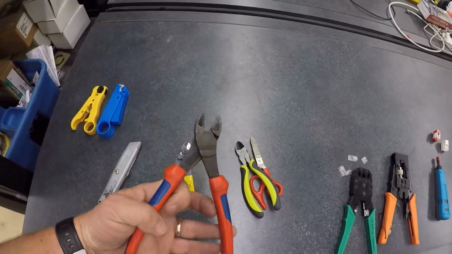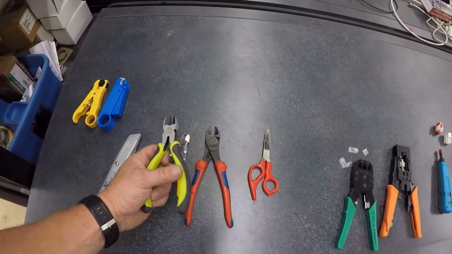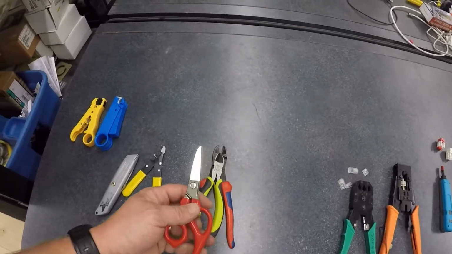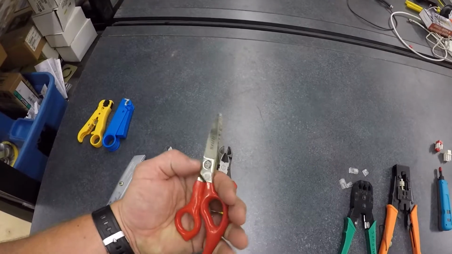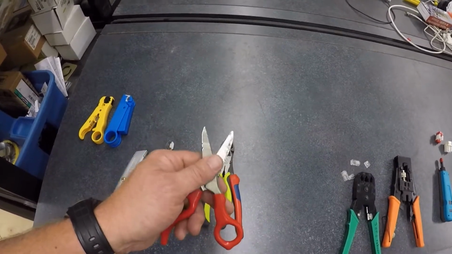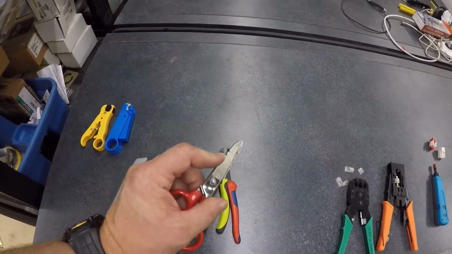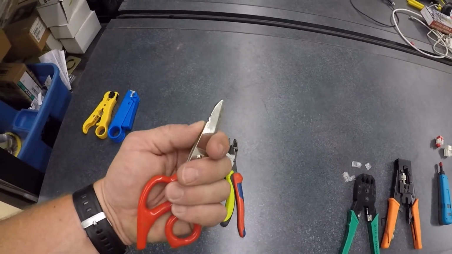Here is a couple different types of diagonal cutters, different sizes, and you use them for cutting multiple cables. This is actually called electrician scissors, or snips, and believe it or not, it will cut a penny in half. That's how strong they are. You also have two grooves here which will allow you to actually strip the conductors if needed for any type of termination.